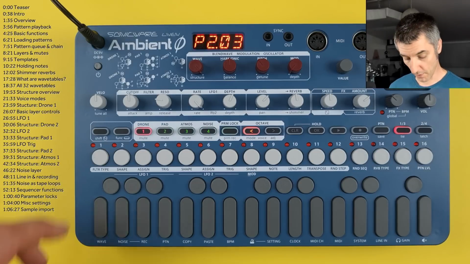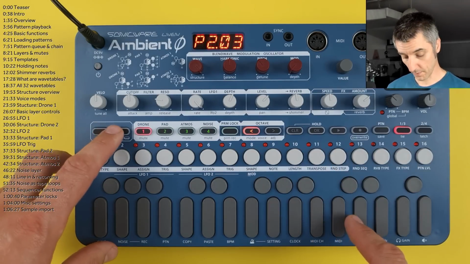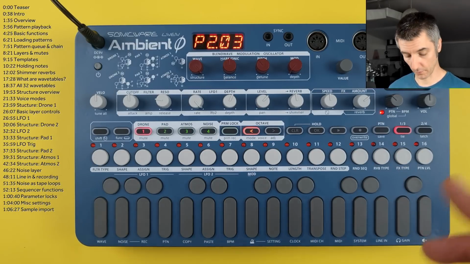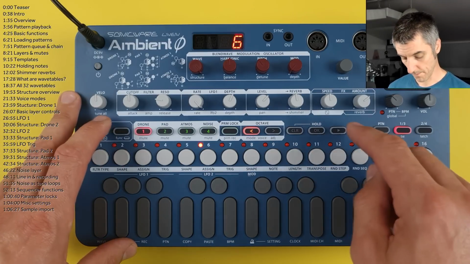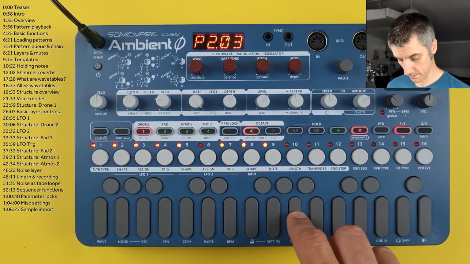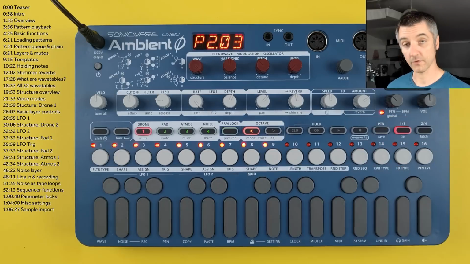In real-time mode, we've got a new feature on the Liven Ambient Ø, which is the overwrite. So normally when you play and you keep recording over the same sections, you add notes on top. So let's just have a go with that. So that's just layering them up.